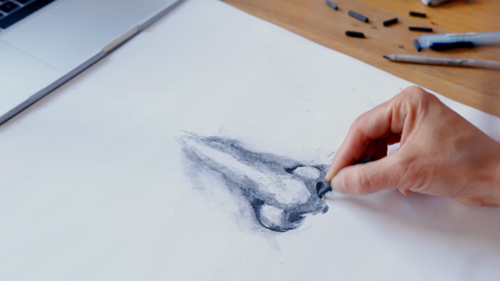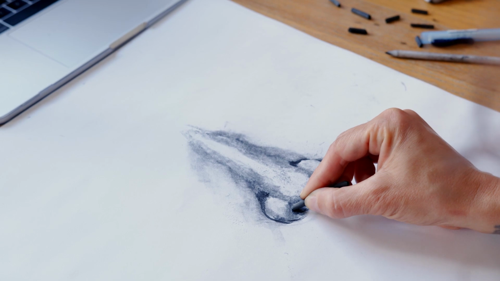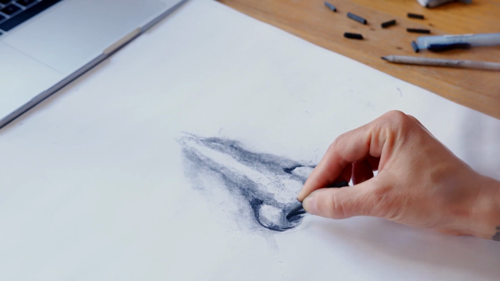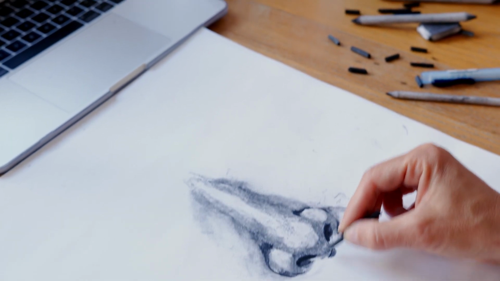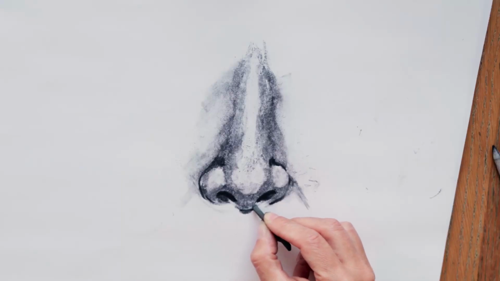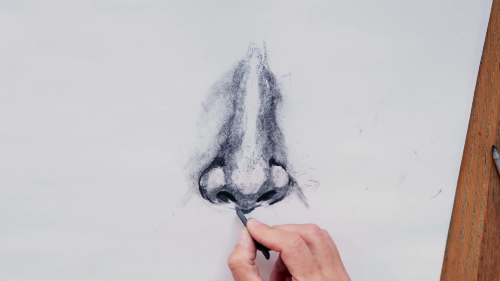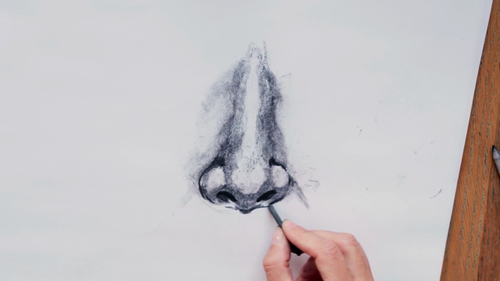Notice how I'm doing just the top bit here darker to give depth to a nostril.